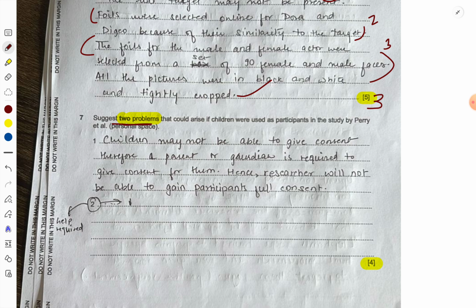The student says children may not be able to give consent, therefore a parent or guardian is required to give consent for them. This is pretty common. Students do think of, if children were used in the study, the first ethical issue that comes to their mind is parental consent. Undoubtedly we can talk about it as long as we make it relevant to the study. Hence, researcher will not be able to gain full consent of participants.